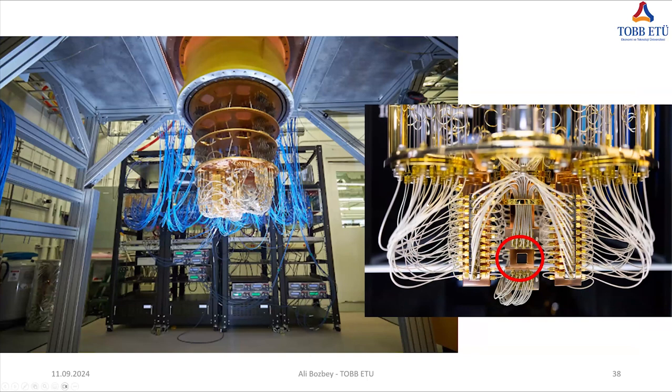And these two pictures are famous pictures available on the internet. Unfortunately, the quantum processor is just this 2 by 2 centimeter chip. The rest is just cables and cryocooler and some circulators or other RF components.